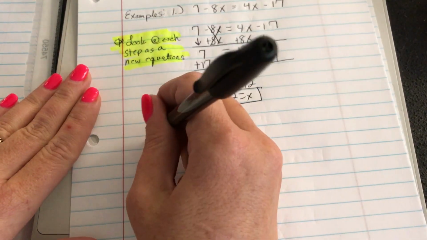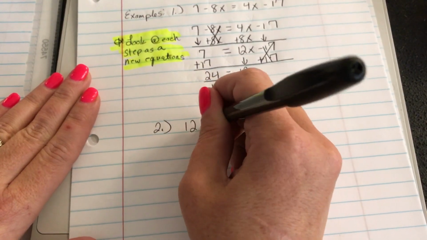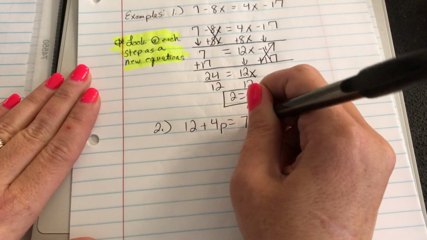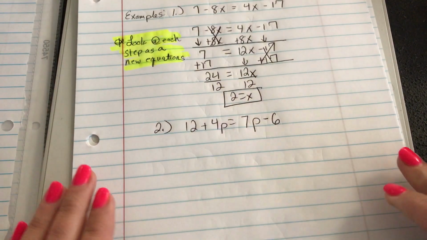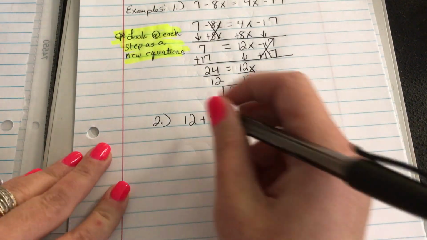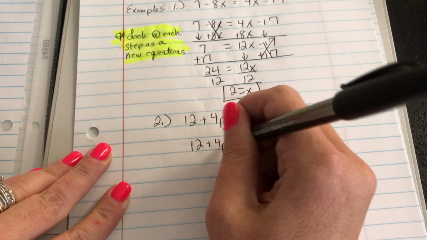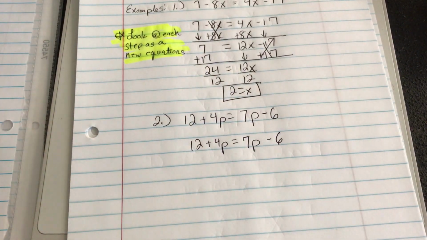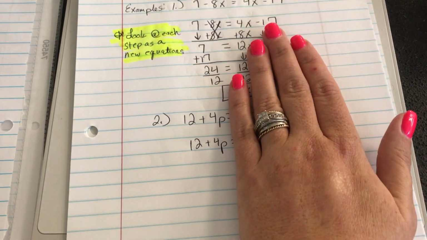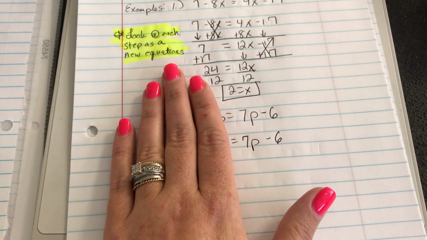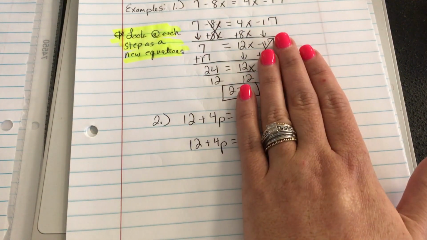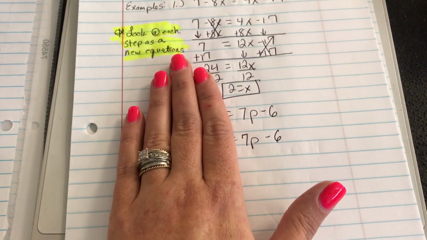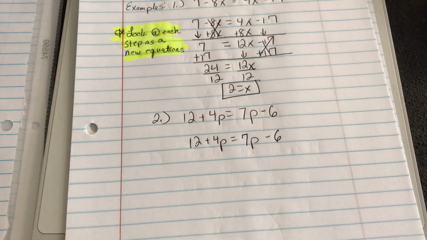So let's do that again. Example 2: 12 plus 4p equals 7p minus 6. I'm just going to go ahead and rewrite this. All right. We're going to ask the same set of questions every single time. Okay? Can I distribute on the left? No. Can I distribute on the right? No. Can I combine like terms on the left? No. Can I combine like terms on the right? No. So now what am I going to do?